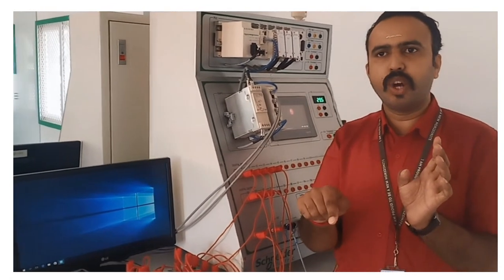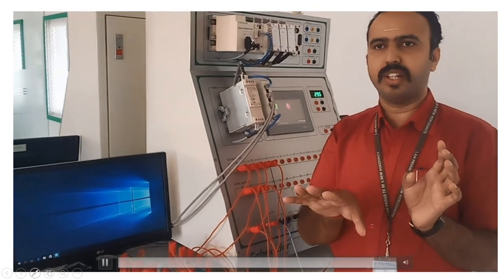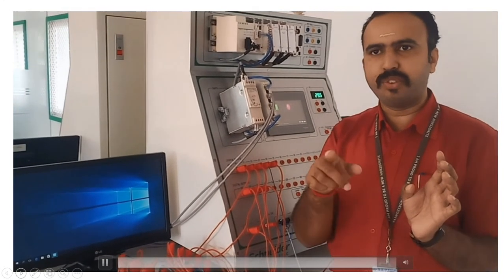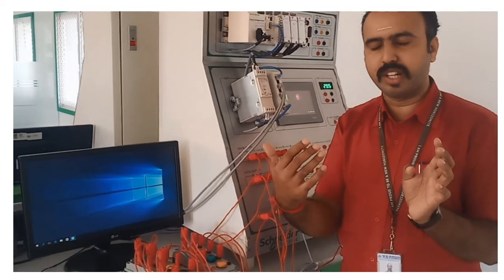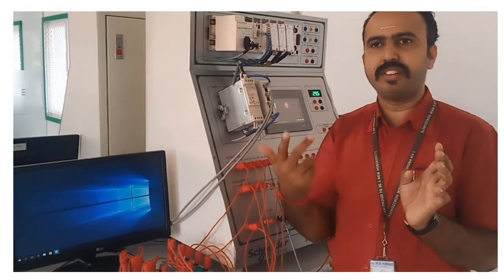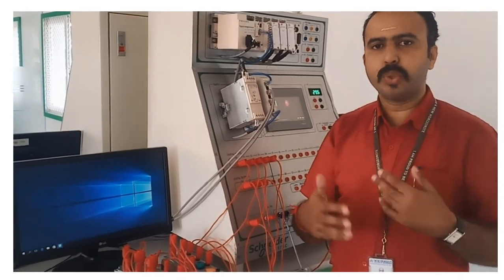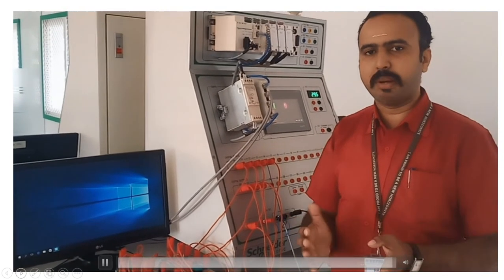There we have to set the counter and reset the counter. So we can give the counter set value as 2 and the reset value equal to 0, so that we can achieve the same application.